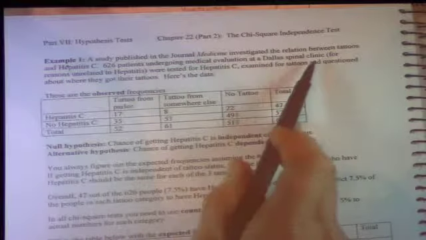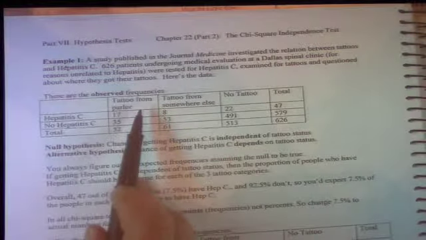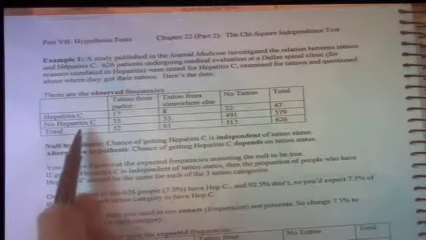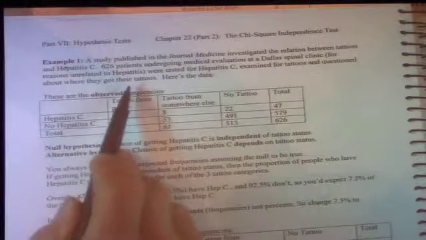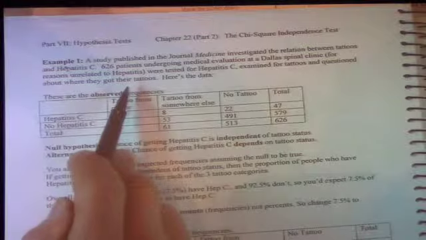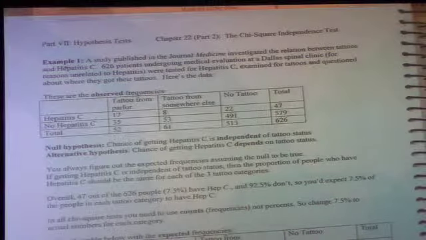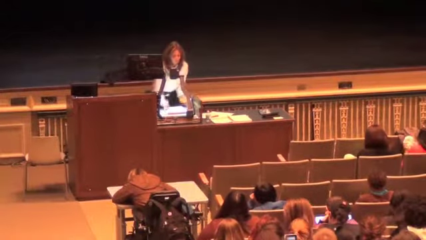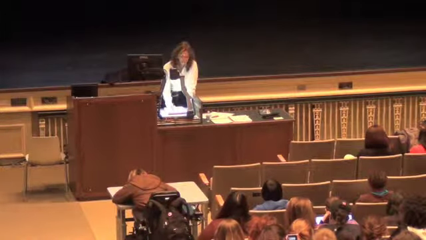So this is an interesting study. What they did was they investigated the relationship between whether you got tattoos from a parlor, or got them somewhere else, or had no tattoo at all, and whether you had hepatitis C or not. These people were convenient because they already had their blood, and they were at a Dallas spinal clinic, and they had lots of photographs of them where they could just count their tattoos and talk to them about their tattoos. And they had no reason to believe that they were at more risk or less risk for hepatitis C than anybody else. So there were 626 of these people, okay?